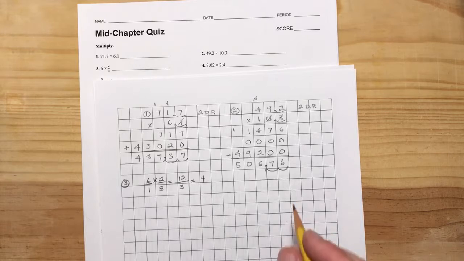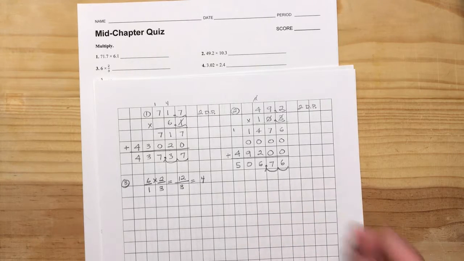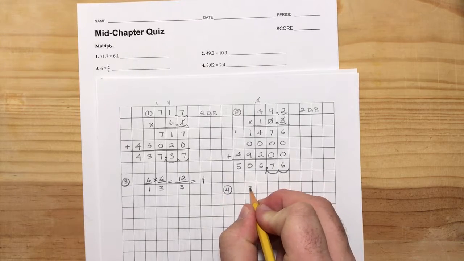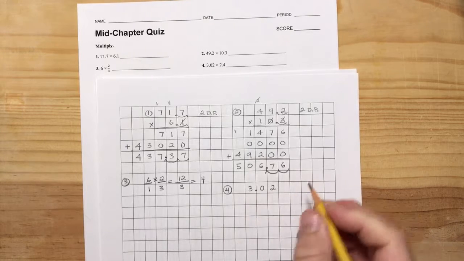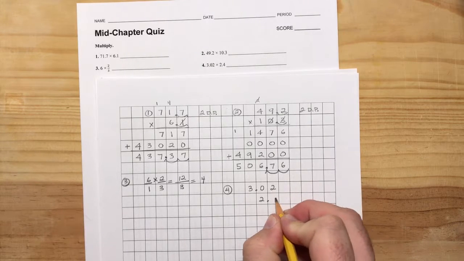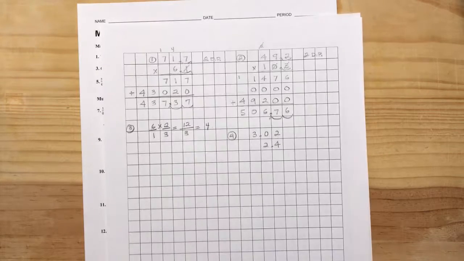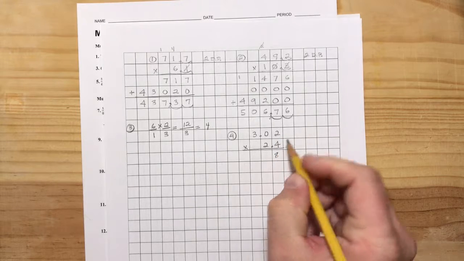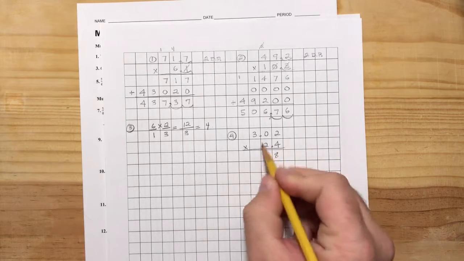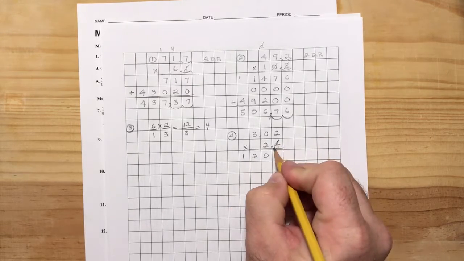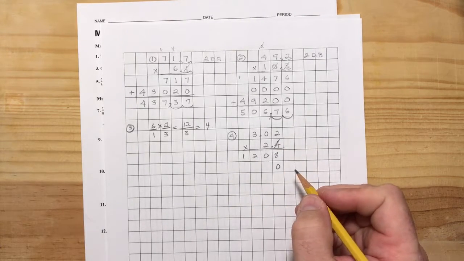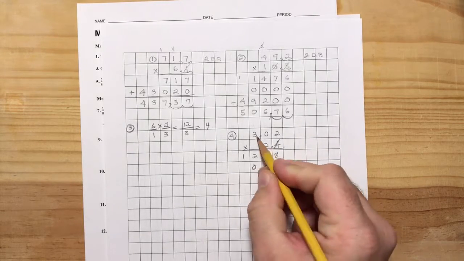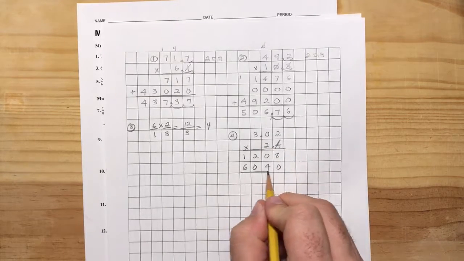Number 4, I have some more decimals to multiply. I have 3.02 times 2.4. Decimals do not have to line up because I'm multiplying. 4 times 2 is 8. 4 times 0 is 0. And 4 times 3 is 12. I'm finished with the 4. Here's my placeholder 0. 2 times 2 is 4. 2 times 0 is 0. And 2 times 3 is 6.